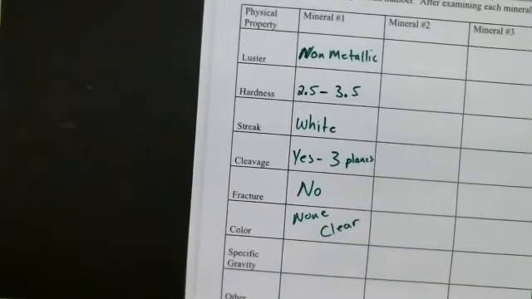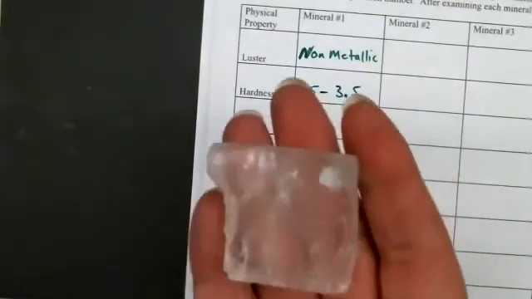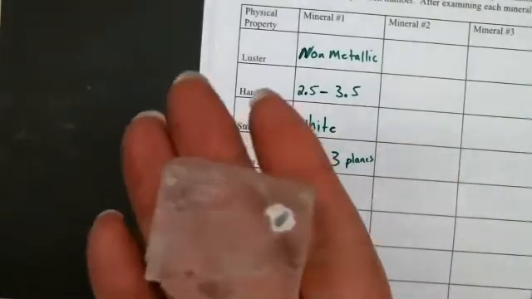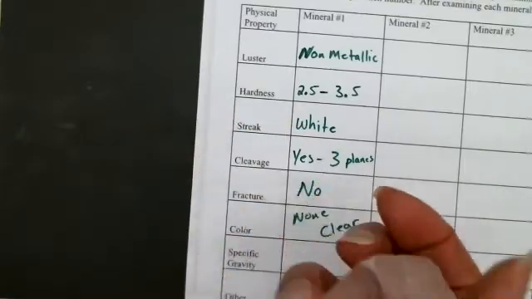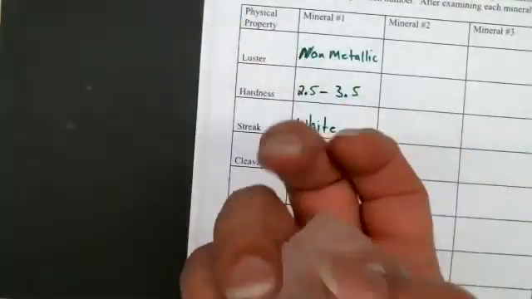Next is specific gravity, and specific gravity refers to the ratio of the weight of the mineral to the weight of that same volume of water. Comparison of the weight of the mineral to that same volume of water. And we're just going to record low, average, high. So all you're going to do is pick up the mineral and determine, is it heavier? Is it lighter than what I expected when I picked it up? That's what you're going to do.